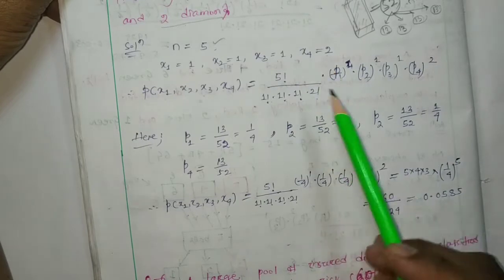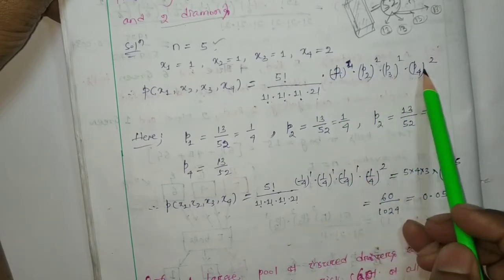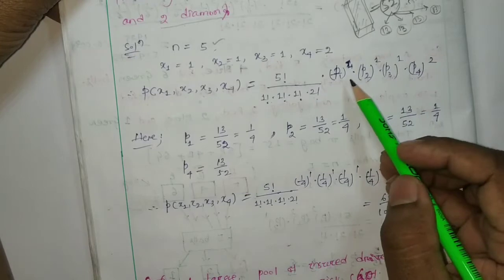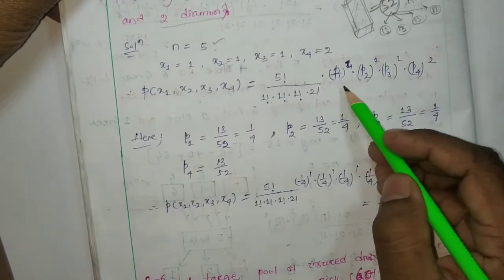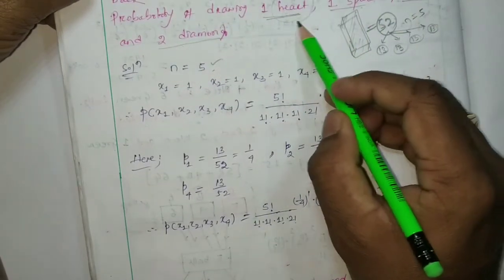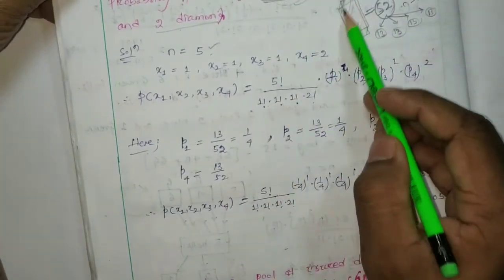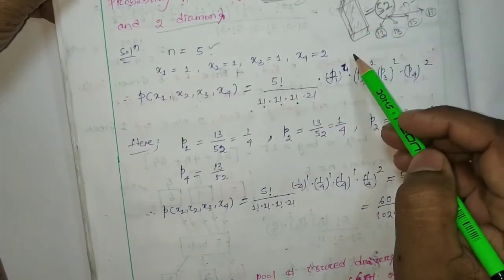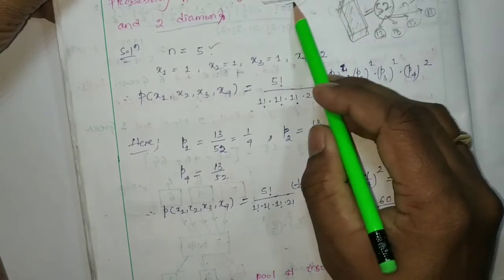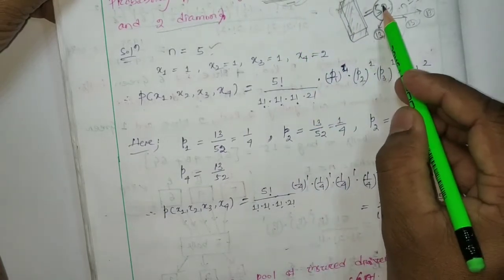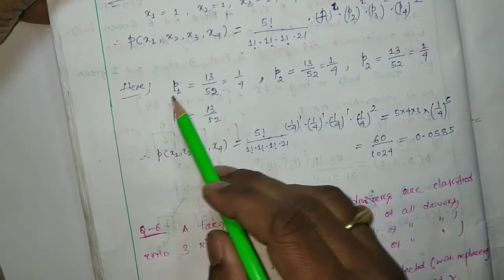So now we are going to find out p1, p2, p3, p4. We know that if I draw one card that belongs to heart, what will be the probability? Because the number of hearts in a packet is 13. So if I draw a card and it belongs to heart, it will be 13 by 52. So p1 is 13 by 52.